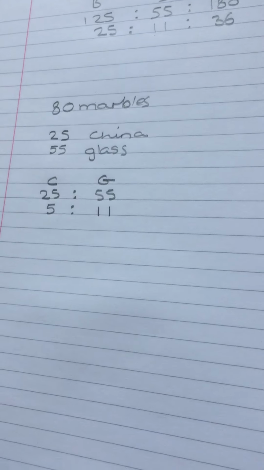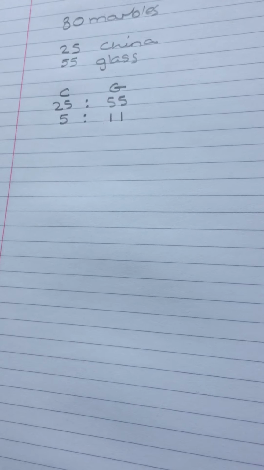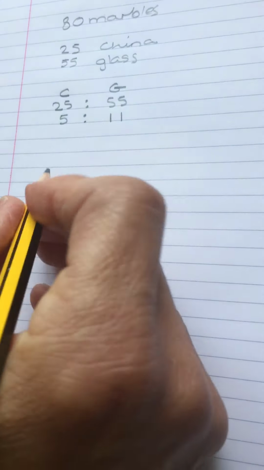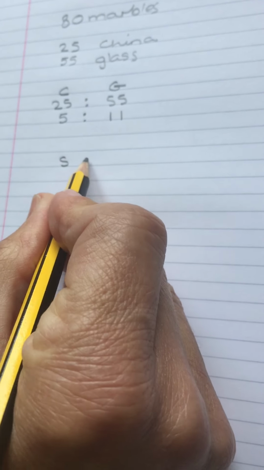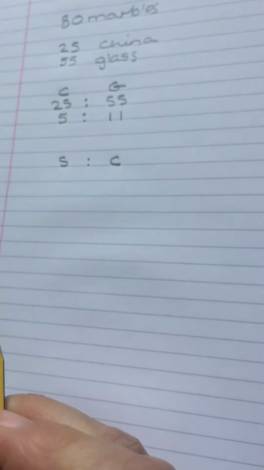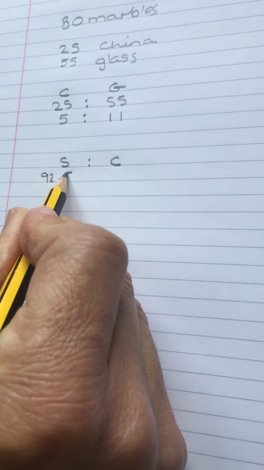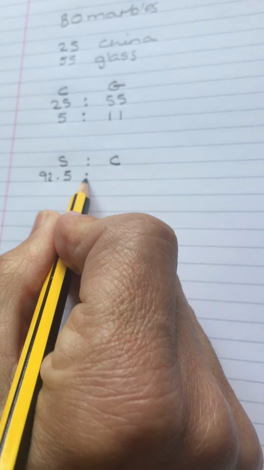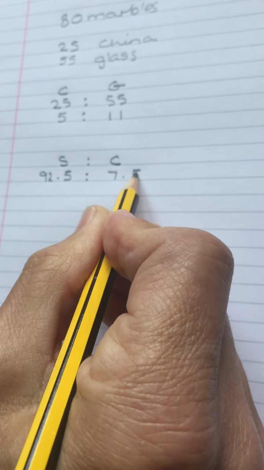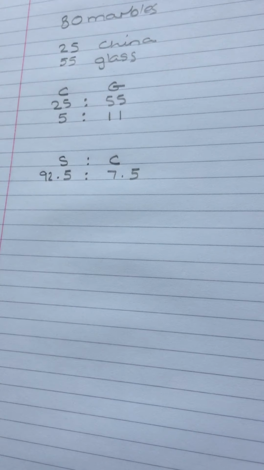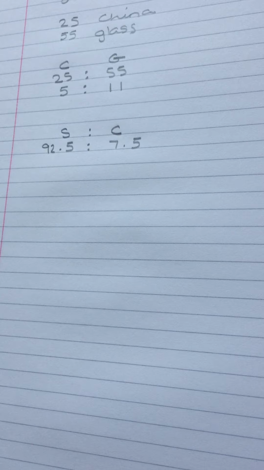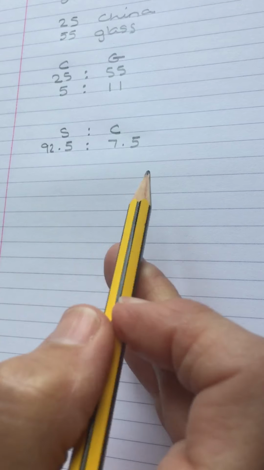Okay, we've got another one. Sterling silver is made of silver and copper in the ratio of 92.5 to 7.5. Now that one looks a little bit more confusing purely because there's decimals in it, but we can remove them because remember we said you can do what you like to those numbers as long as you do it to both sides.